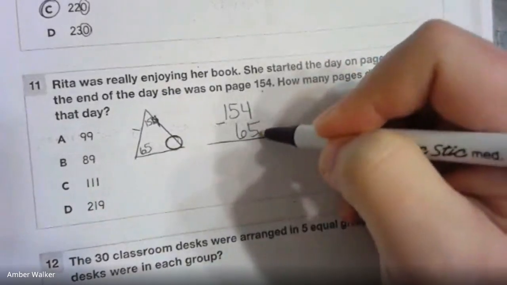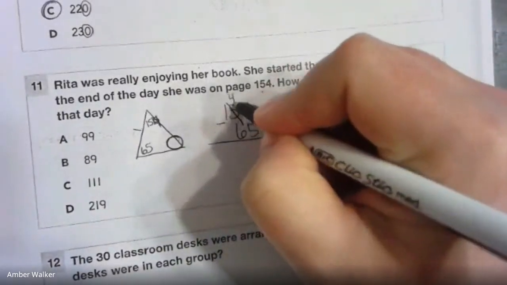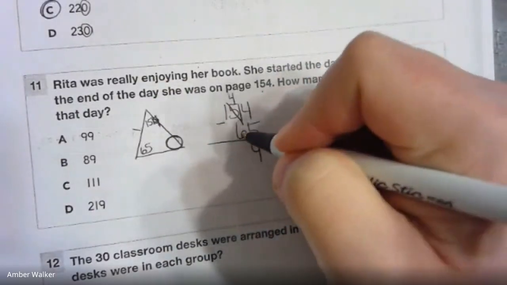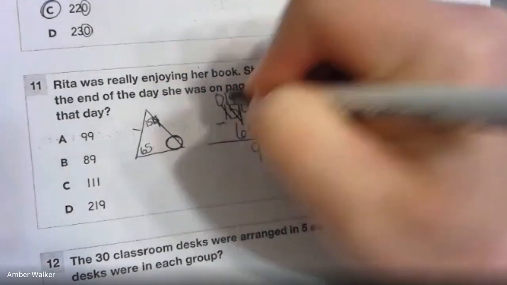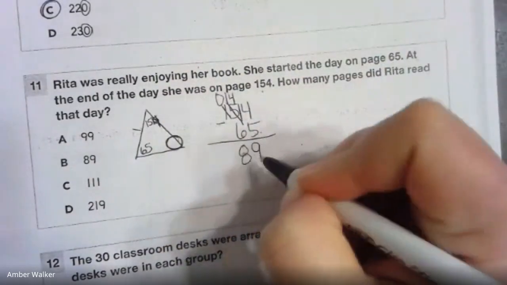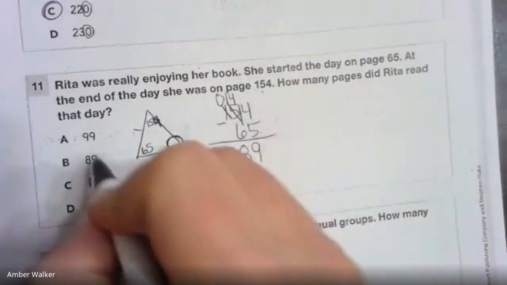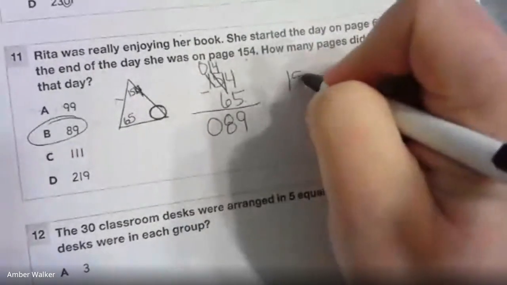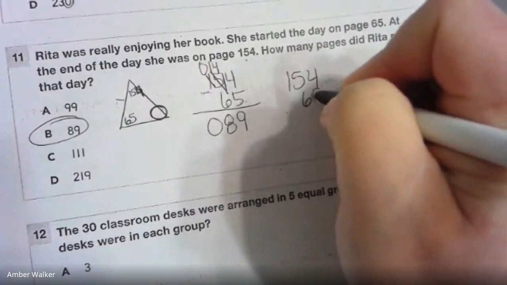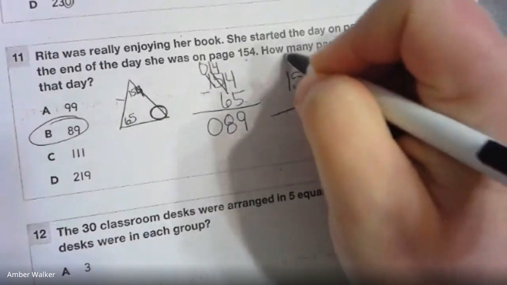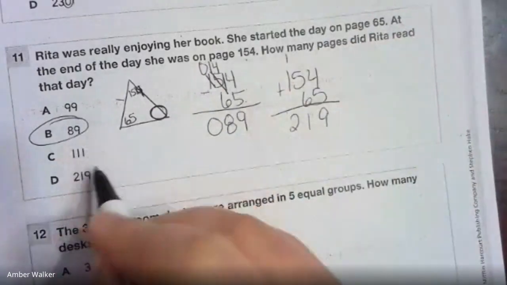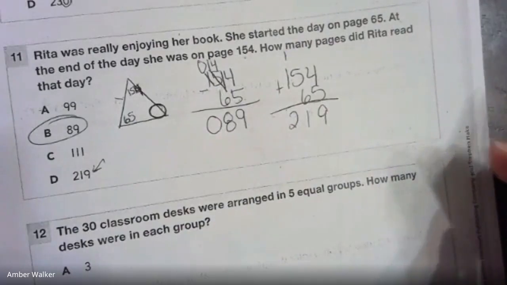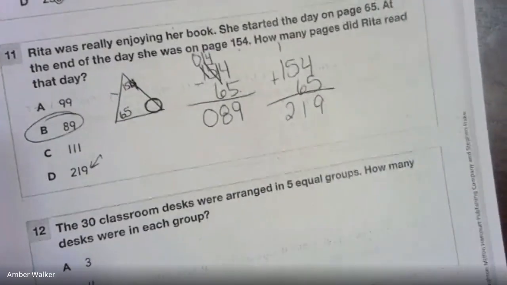There's more on the floor. Go next door and get 10 more. 14 minus 5 is 9. There's more on the floor. Go next door and get 10 more. 14 minus 6 is 8. And 0 minus 0 is 0. 89 is your answer. Again, if you had added those because you didn't know what to do, the answer choice will be over there. 219. They always use addition whenever you're supposed to subtract, and they always use subtraction when you're supposed to add. Make sure you know your key words.